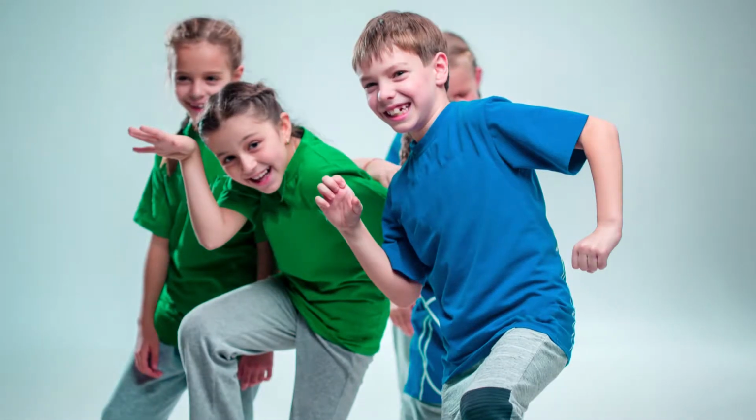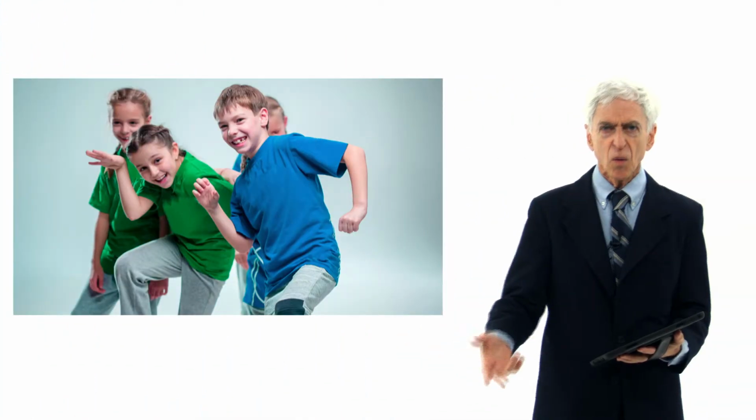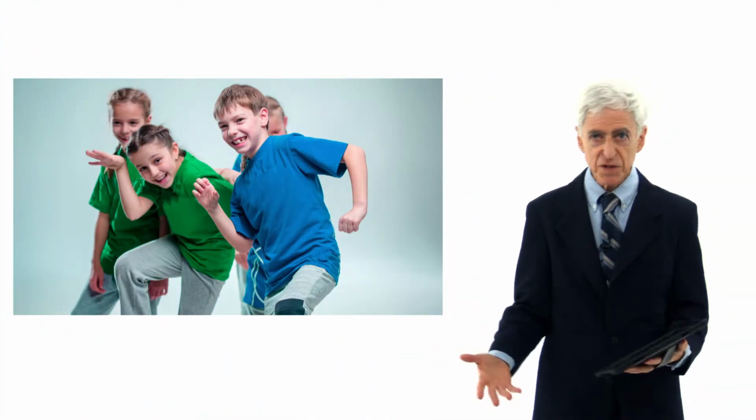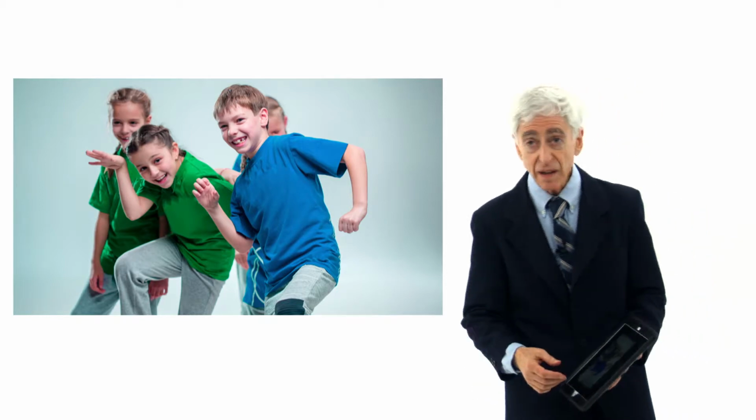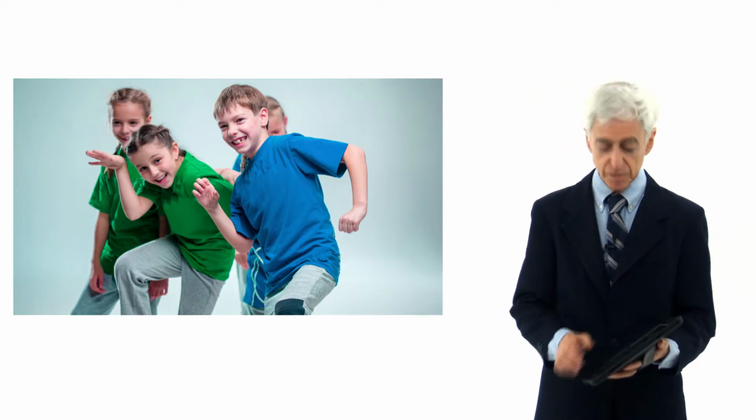What if I told you these kids weren't just dancing? They're also, at the same time, learning their multiplication tables. Would you believe me? Would it really work for some students, all students? Well, yes, it actually would.